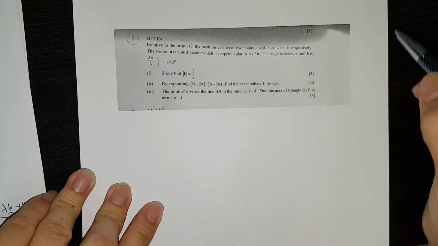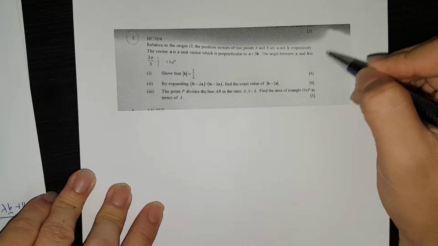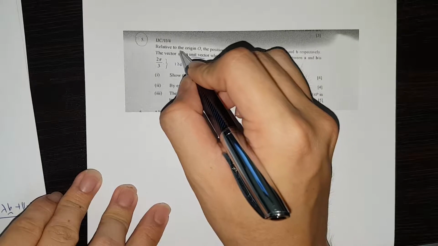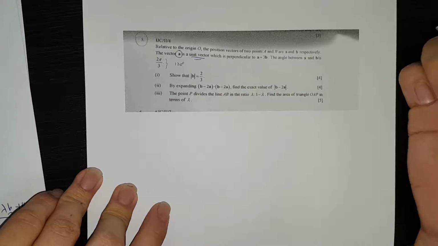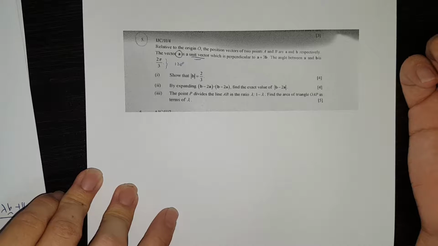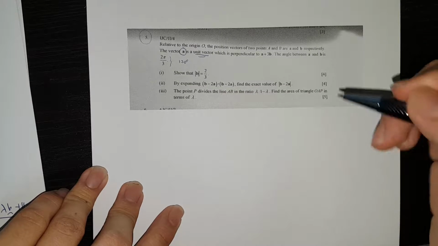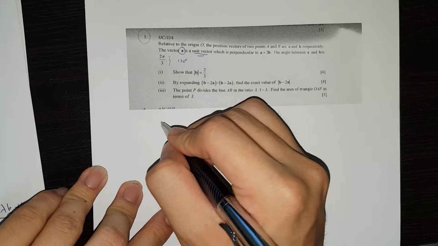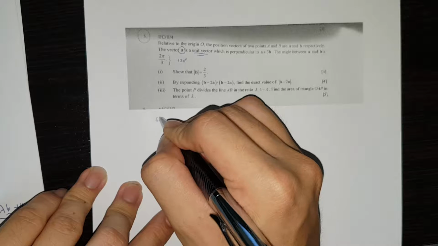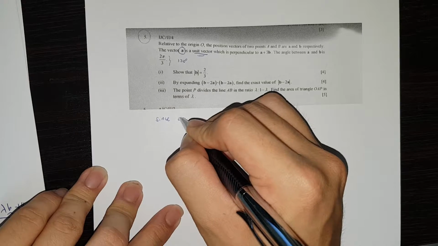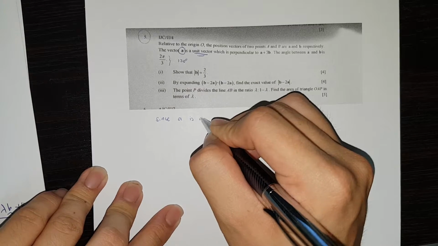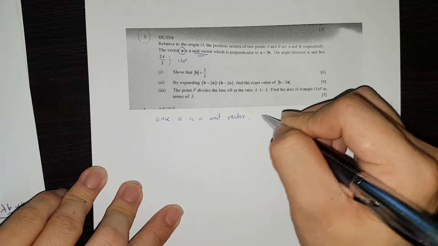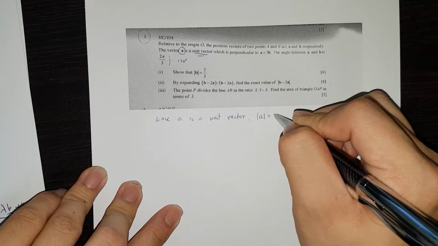Okay, so having an overview of this question, the first thing you have to pick up is always to understand the term unit vector. a is a unit vector. b is not given as a unit vector, and also given that a is perpendicular to a plus 3b. So before you start, write this down: since a is a unit vector, basically modulus of a is equal to 1.